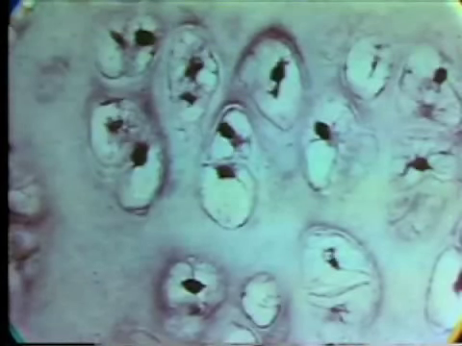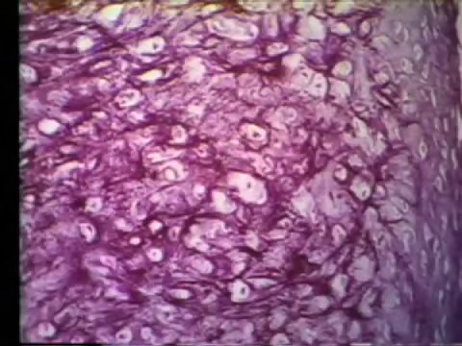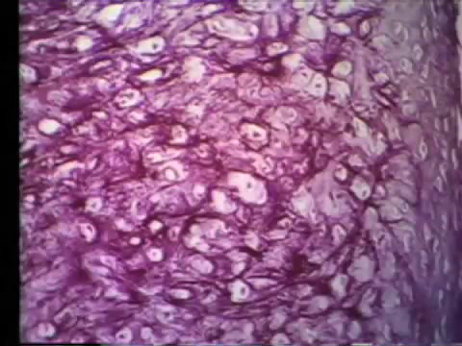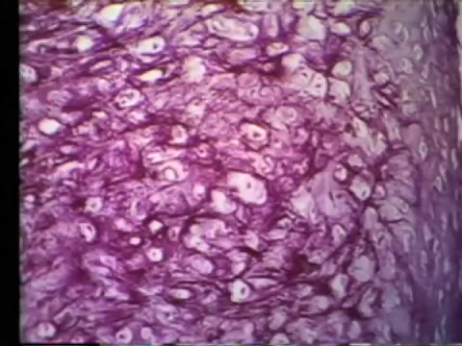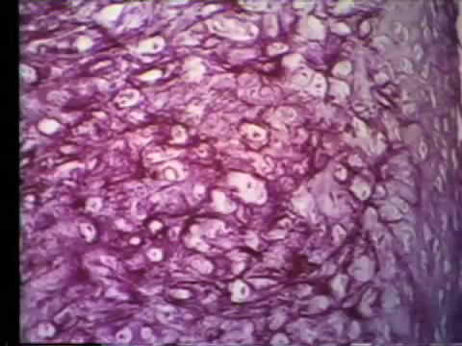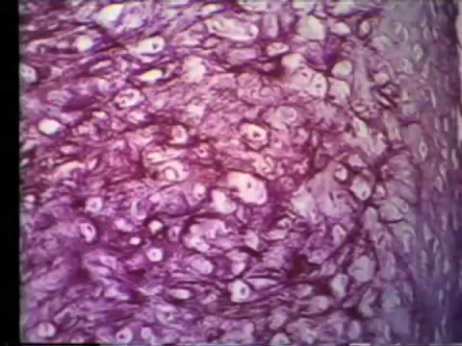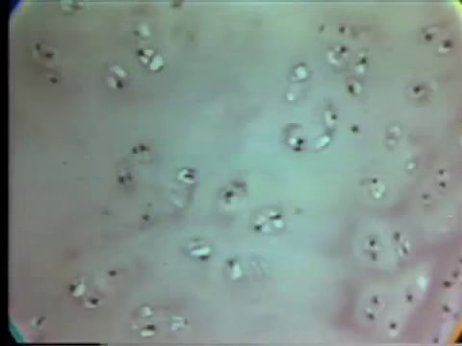What name is given to these groups of cells? Number 4, what type of cartilage is this? Number 5, what type of cartilage is this?